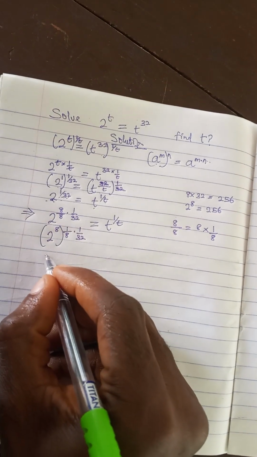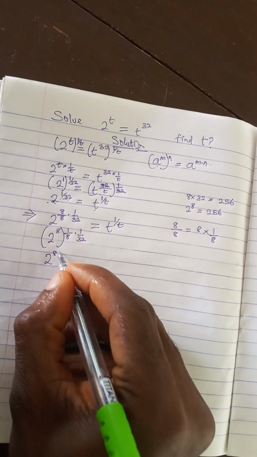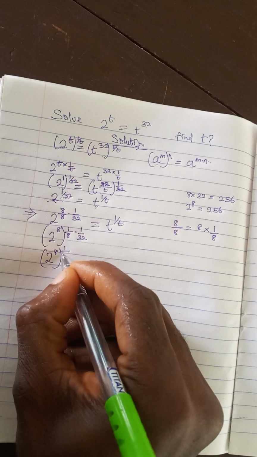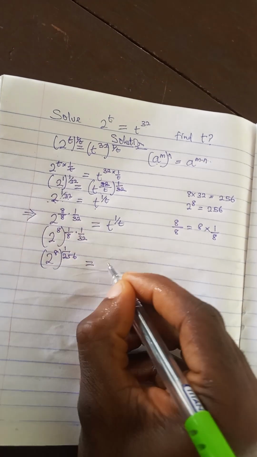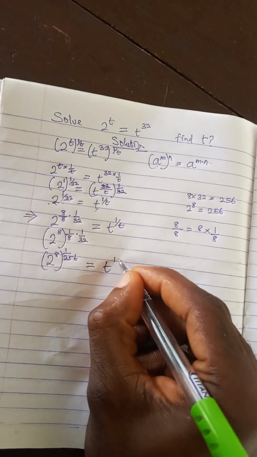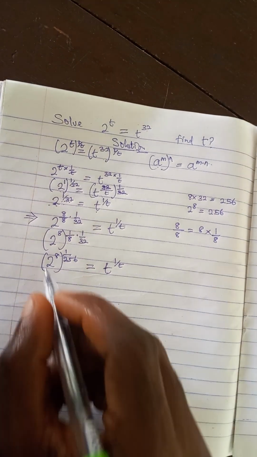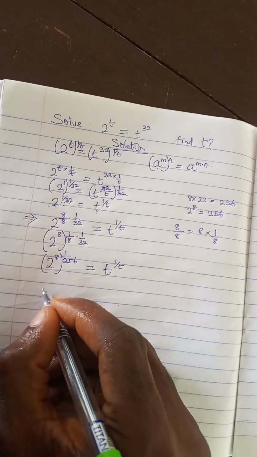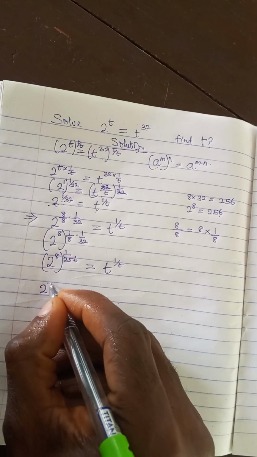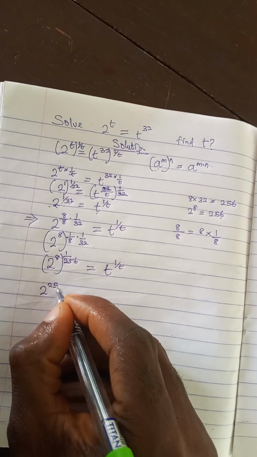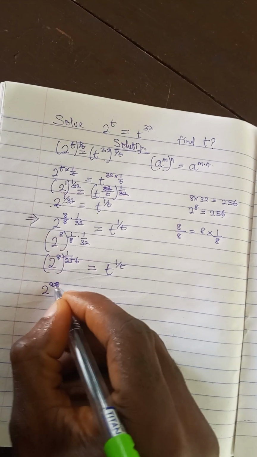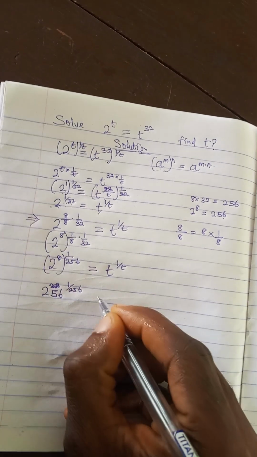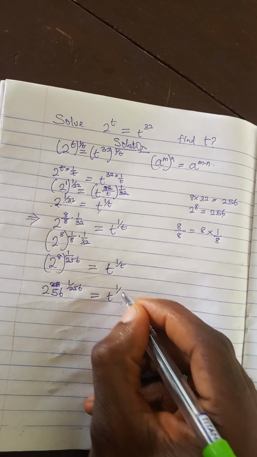Now, this would be 2 raised to the power of 8, raised to the power of 1 over 256, and this will be equal to t raised to the power of 1 over t. Now, what is 2 raised to the power of 8? 2 raised to the power of 8 is equal to 256. So this would be 256 raised to the power of 1 over 256, which is equal to t raised to the power of 1 over t.